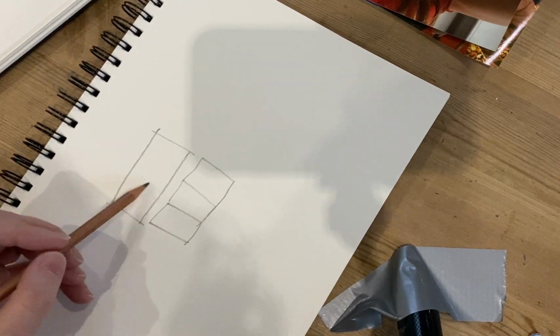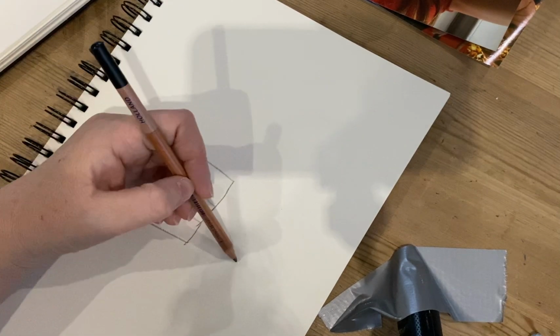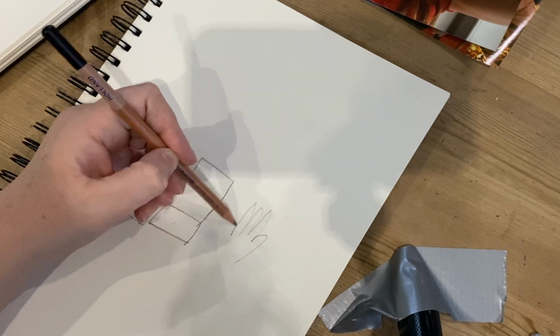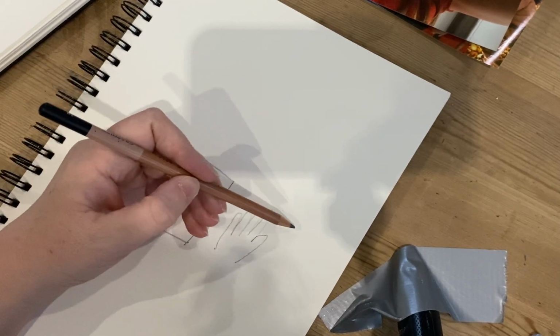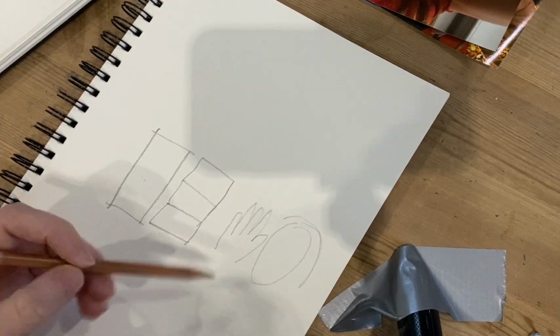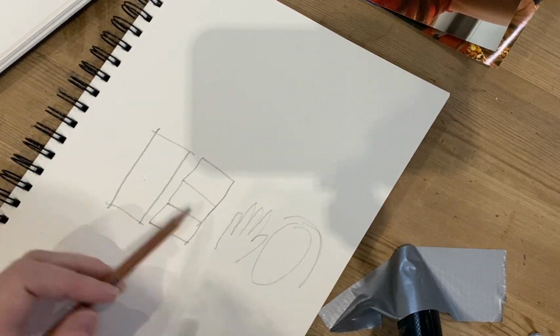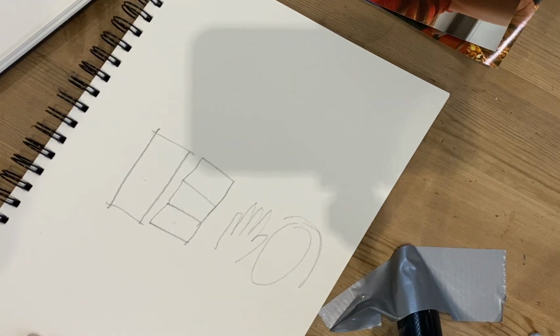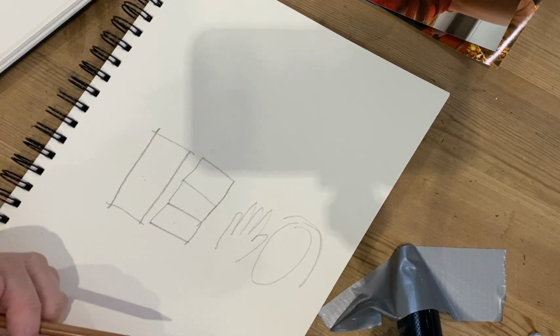Right? It's the size of something compared to something else. Or my hand on the body is going to be about the same size as my face without my hair. Right? So these things are proportion, the way in which things compare in size.